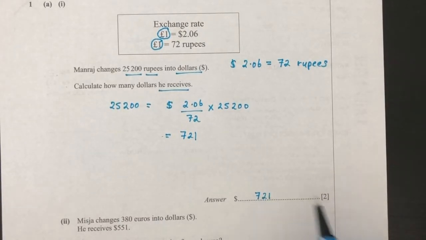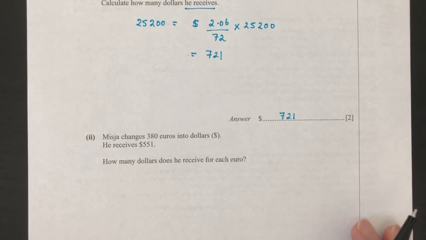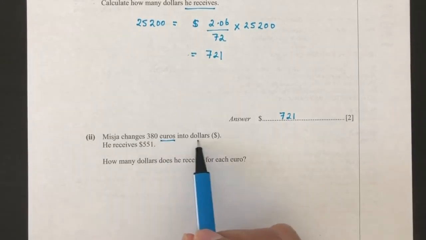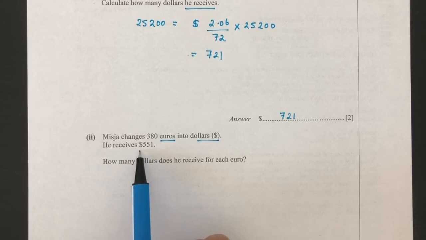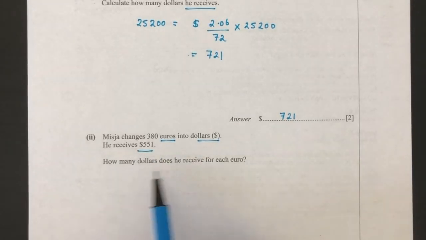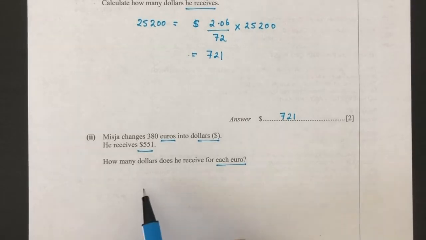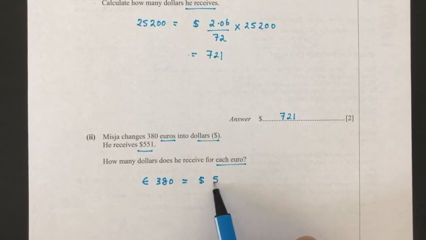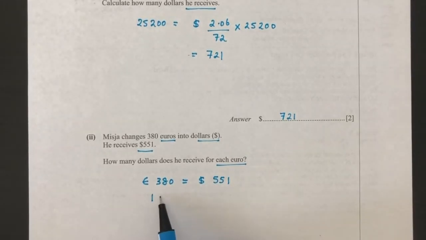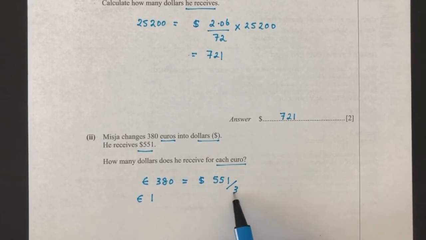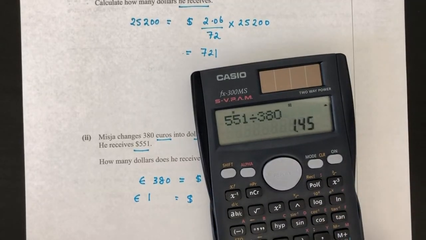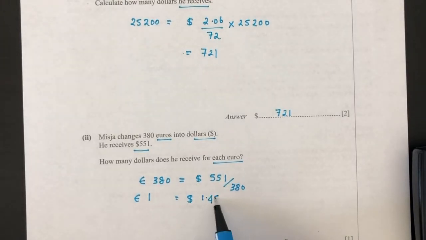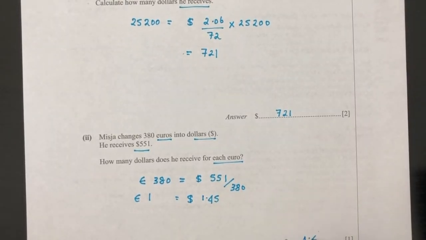So $721. Now for part 2, Misja changes 380 euros into dollars. He received $551. How many dollars does he receive for 1 euro, for each euro? So we have 380 euros equal to $551. So 1 euro. So how do you convert this part to 1? You have to divide by 380 on both sides. That will become dollars. 551 divided by 380, that will be 1.45. So 1 euro is $1.45. That is part 2.